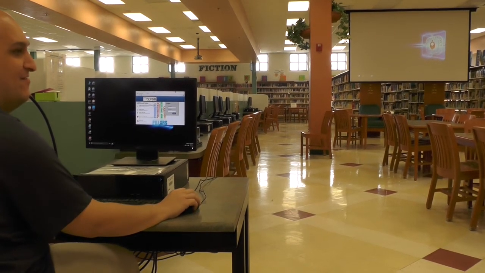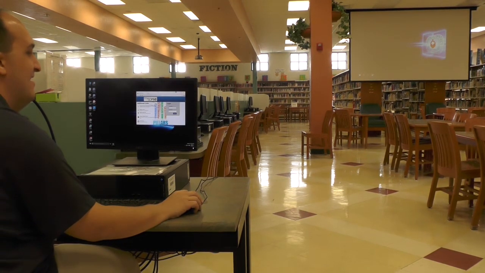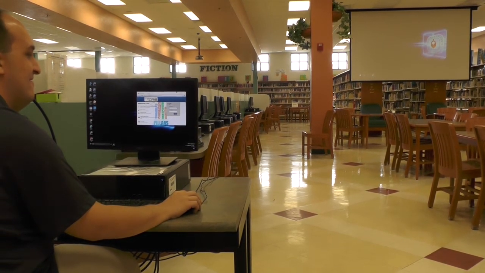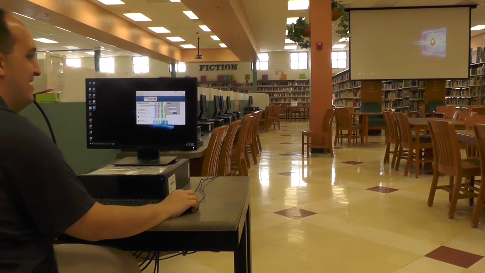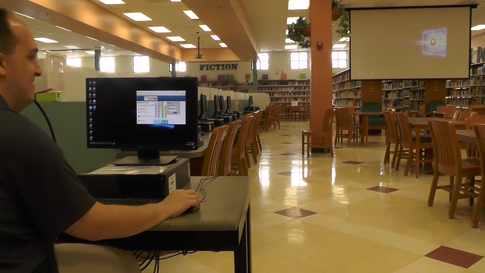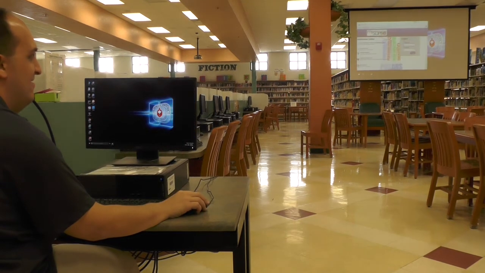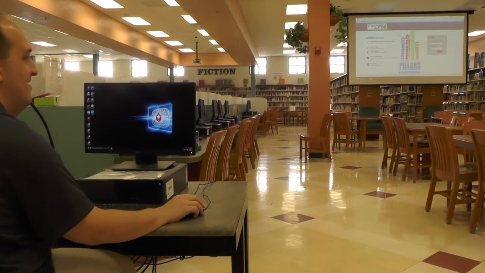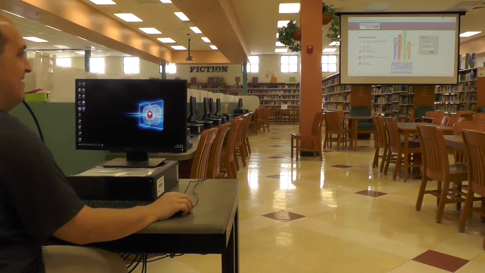This is how you'll find your computer when you come in on Monday morning. It will be set to extend. The way you get a window over to the projector is you grab it by the title bar, anywhere along the top up here. You just grab the menu bar, you click it, and you drag it off the screen over to the projector. And then you can come back here and keep working.